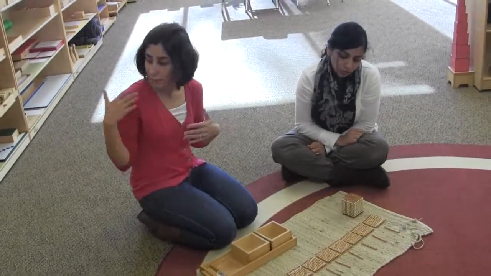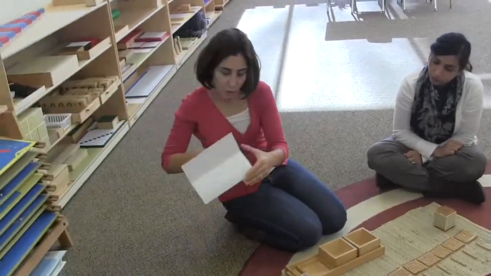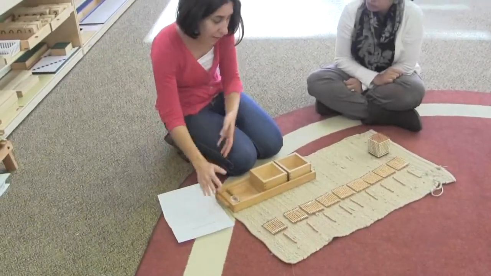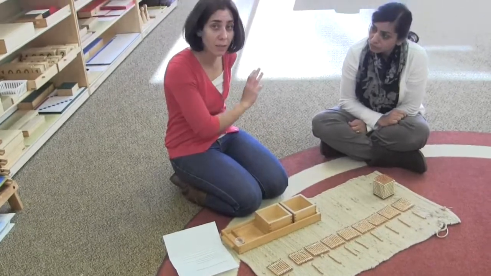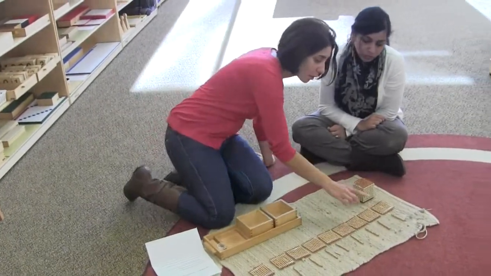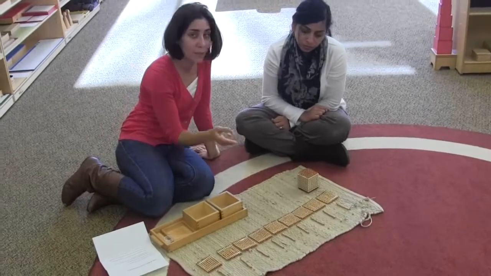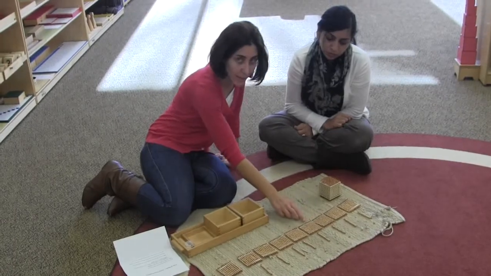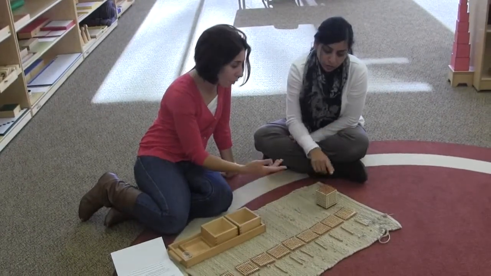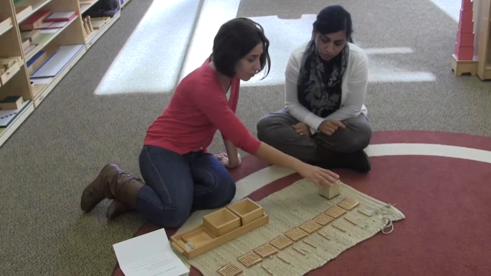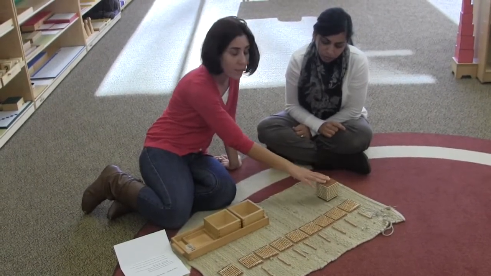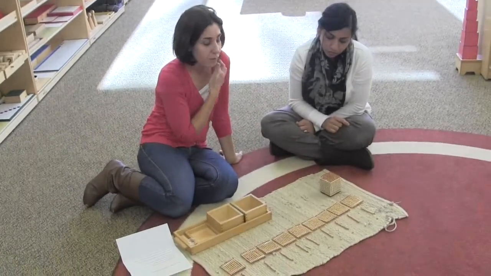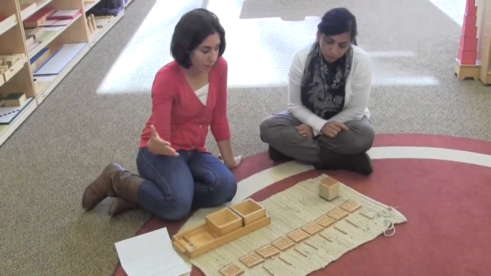My exam just says initial presentation, but I already did a 3-period lesson with Mino. I asked her, can you show me unit? And then I said, okay, can you tell me what is that? Or just, what is the 1,000? Like where is the 1,000 cube? So we can do the 3-period lesson with the child, and then we can work on more complex versions of this work.